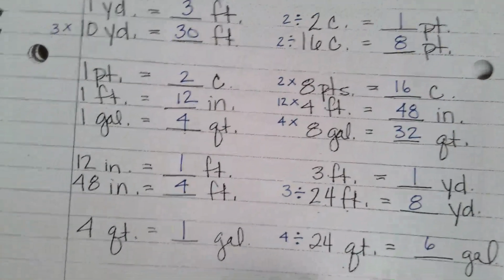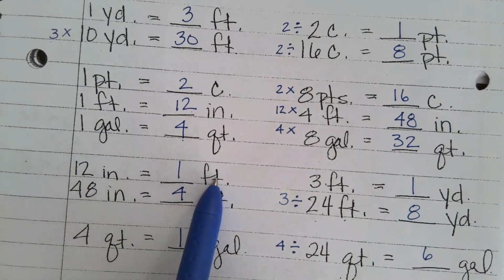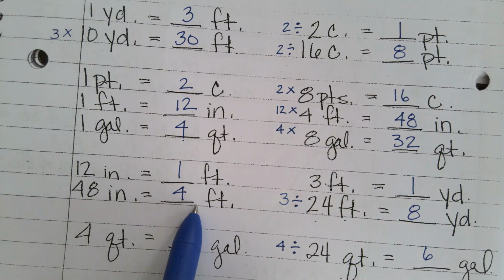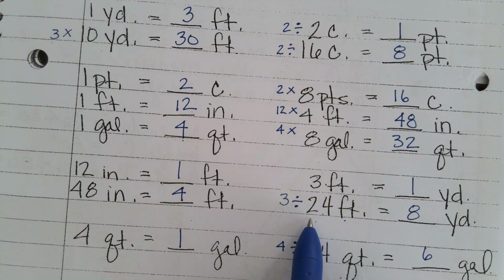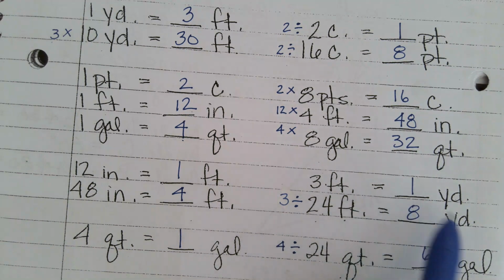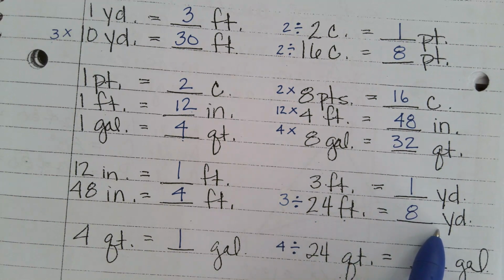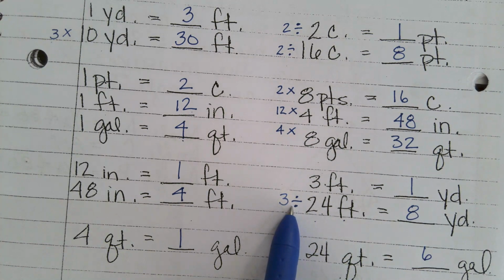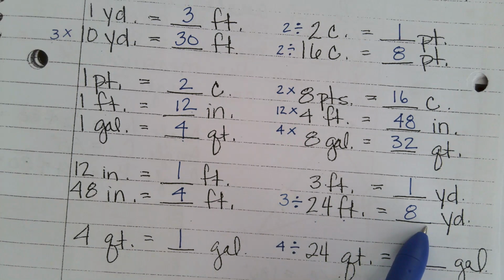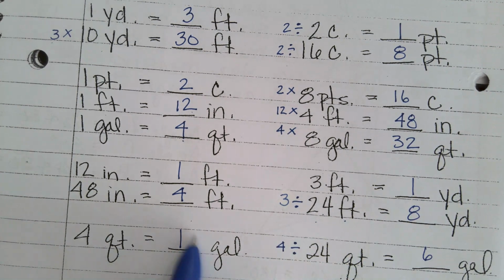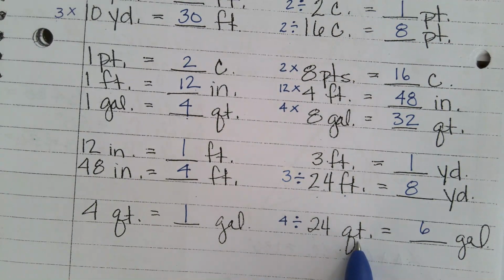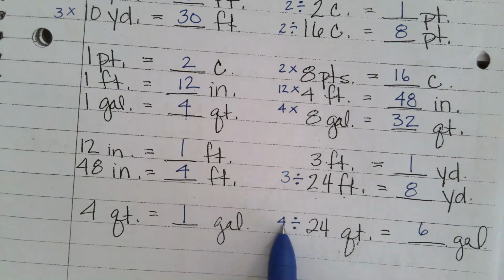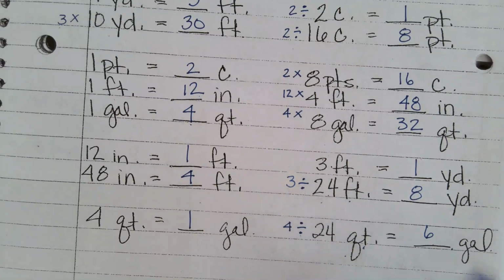Then I have 12 inches is 1 foot, 48 inches is 4 feet, 3 feet is 1 yard. Now, I'm taking a smaller unit and making a bigger unit. So it's going to be a smaller number. So in order to make a smaller number, I have to divide. 24 divided by 3 is 8. 4 quarts, 1 gallon. Then I have 24 quarts. Now I'm going to a bigger unit. I'm going to divide. 24 divided by 4 is 6 gallons.